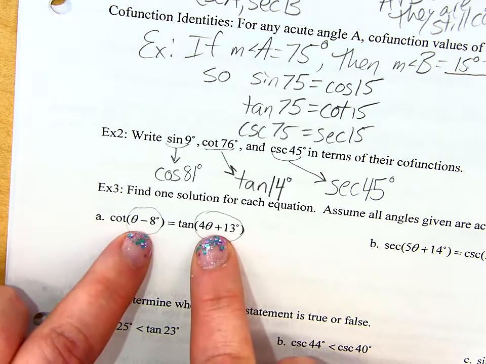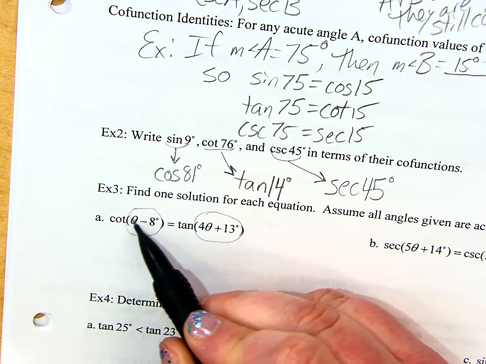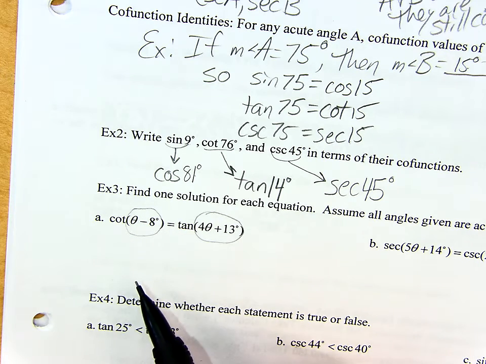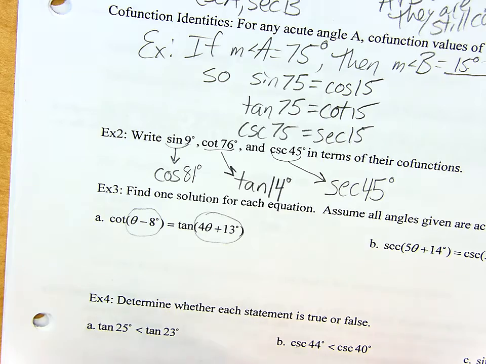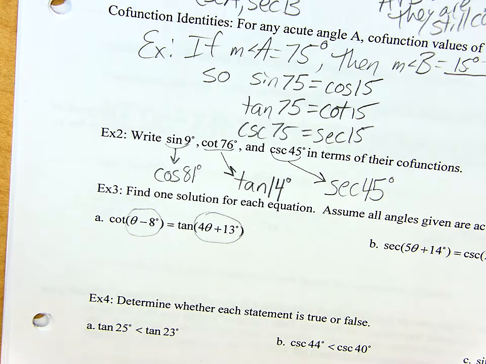But now I need these things. Basically, remember what that is. That circle with the line through it. Remember, that's just the fancy variable that we use for an angle. It's like an x, right? So if it was x minus 8 and 4x plus 13, it's this. You operate the exact same way. It's just a different letter.